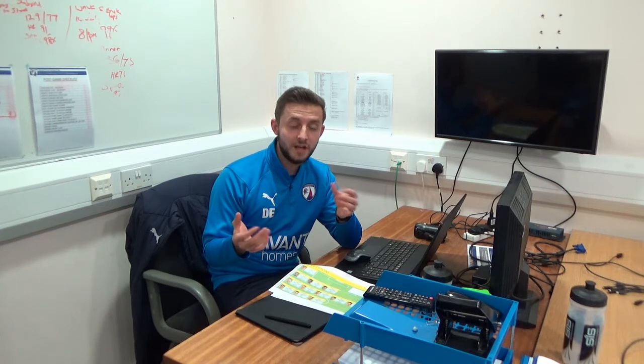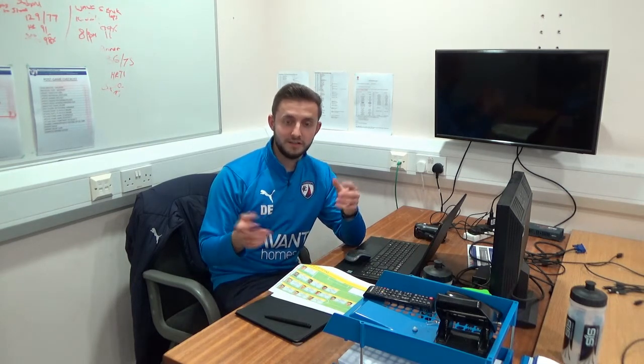Moving on, I'll identify 3 or 4 of their main strengths and 3 or 4 of their main weaknesses. So it just gives players a brief insight into the opposition they're going to come up against on Saturday without overdosing on information, when they're thinking, oh my god, they're going to do this in this situation. It's a bit of a mind boggle, especially at this level in the National League.